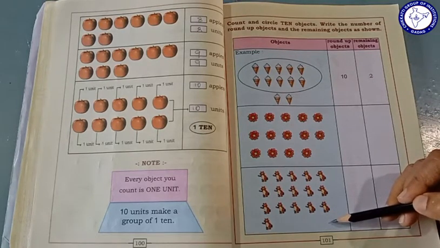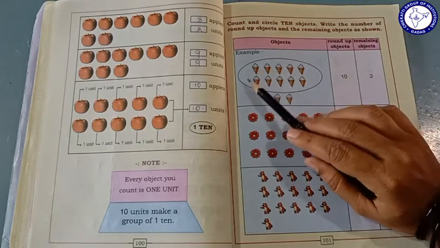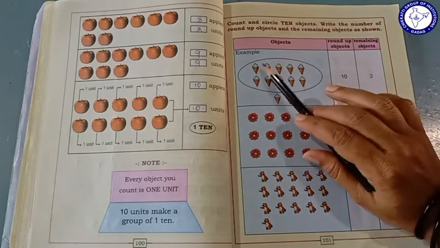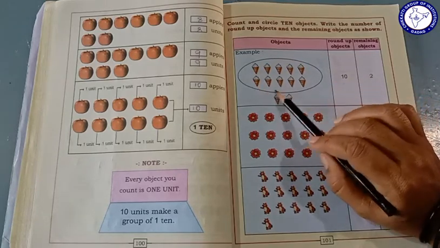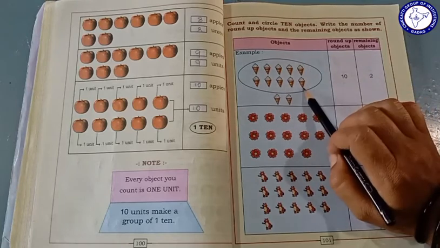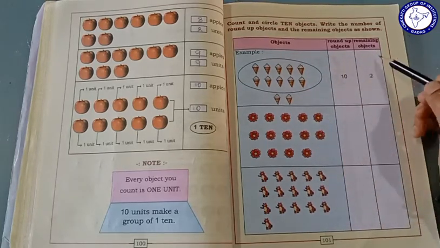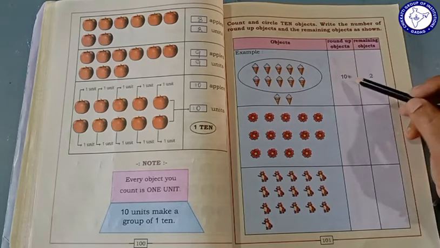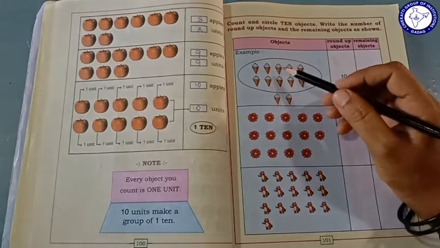So one example they showed here. What is given here? One example. They can count the objects, those all are 10. They can draw a circle around them. So they made a circle around 10 objects. The remaining objects they write right here. So circle the 10 objects, and the remaining objects we will write here. Okay.